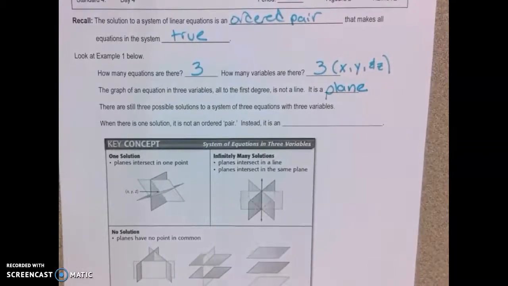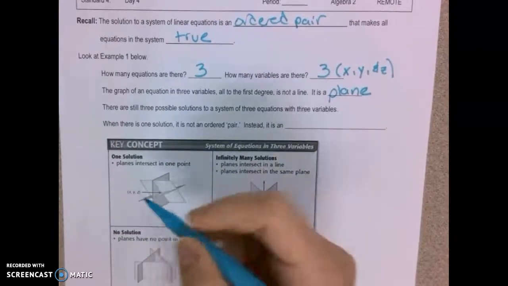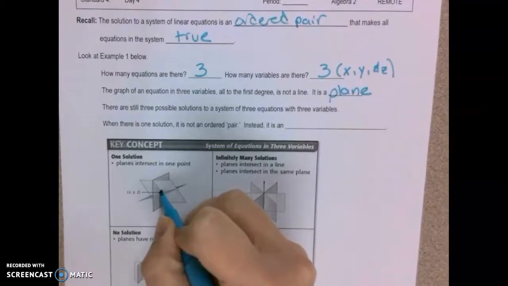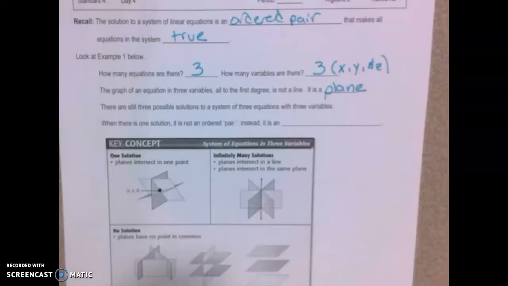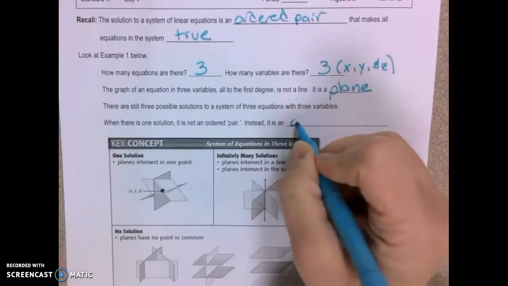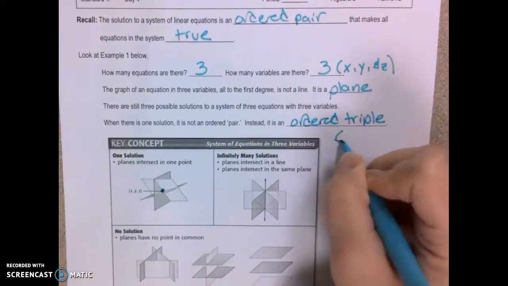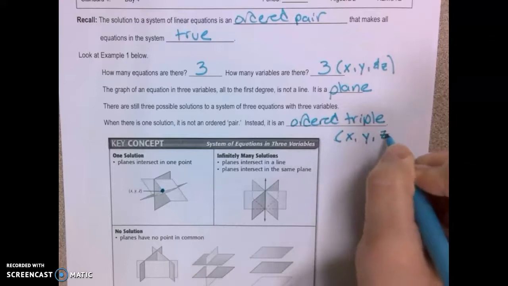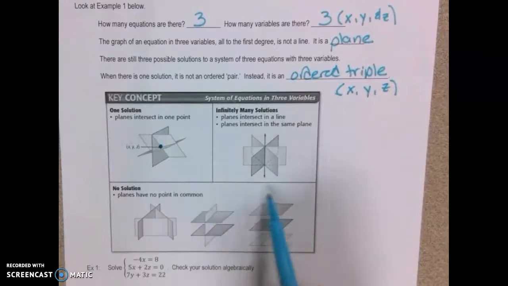There are still 3 possible solutions to a system of 3 equations with 3 variables. When there's one solution, it looks like this. We've got the 3 planes, and they intersect right here at that point. That point is x, y, z. So that isn't an ordered pair because there aren't 2 variables. Instead, it's an ordered triple because there are 3 variables: x, y, z.